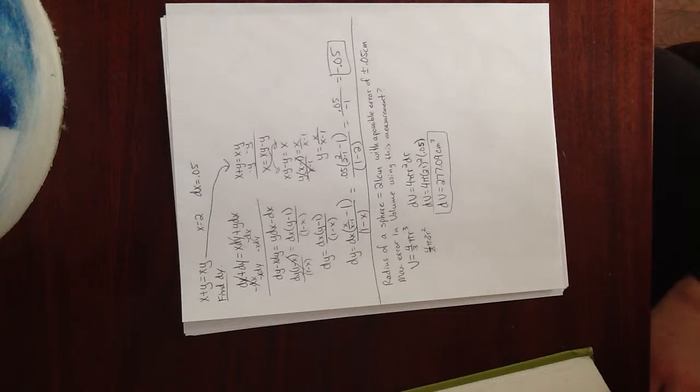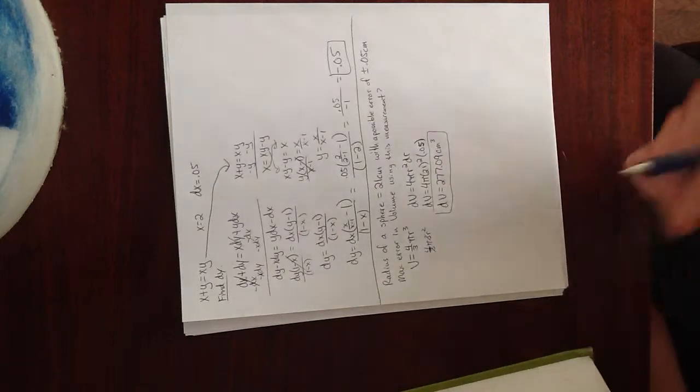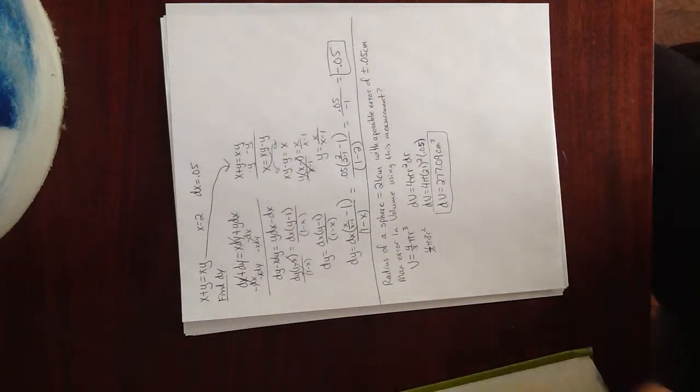Basically, you would just have to figure out your total volume and then divide and see what percentage of your total volume this error is. That would be percent error or relative error.